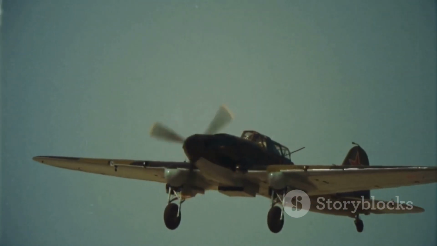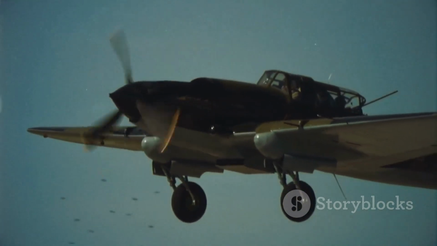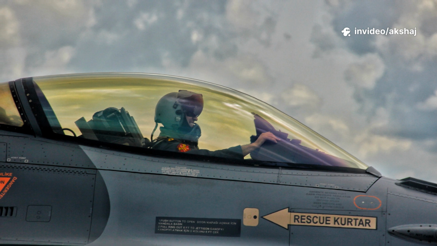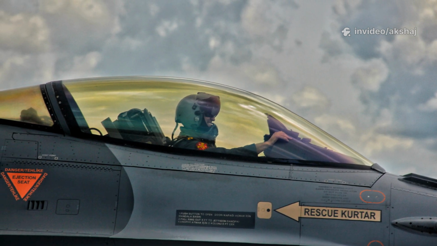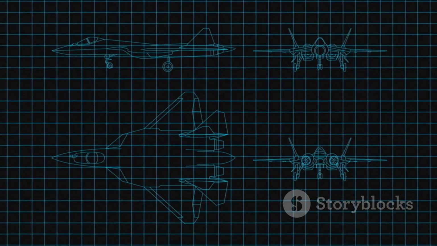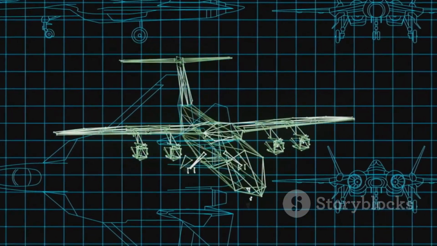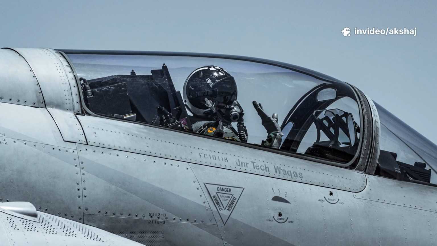WWII fighters had positive static margins. They were stable gun platforms, easier for pilots with iron sights and no computers. Modern combat needs instant nose pointing for off-boresight missiles and helmet cueing. Agility beats steady platforms. So designers move CG aft toward or past the neutral point to reduce trim drag and boost transient response. An unstable jet is like a pencil on your fingertip.